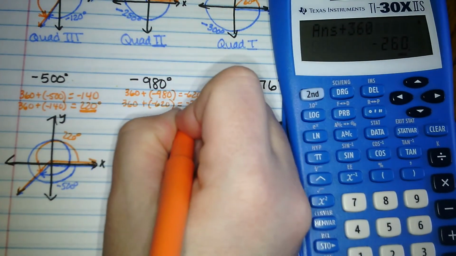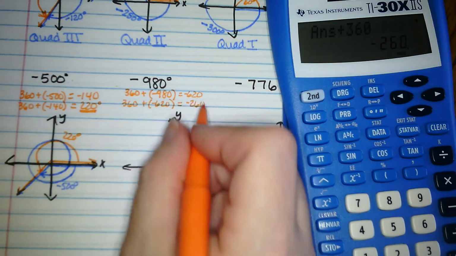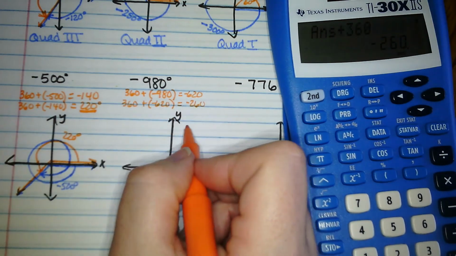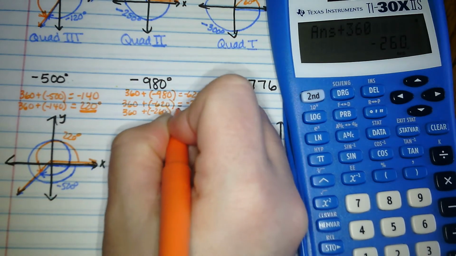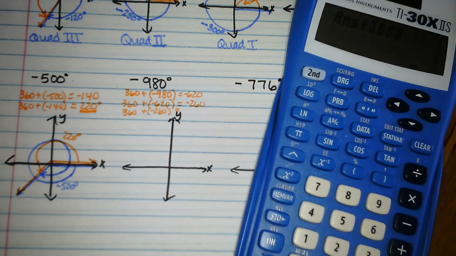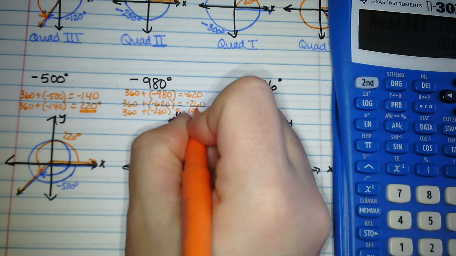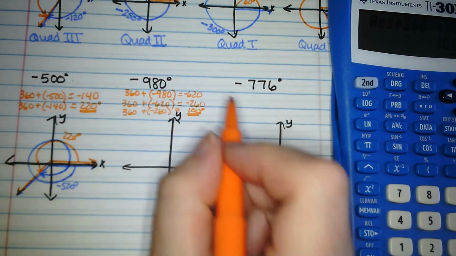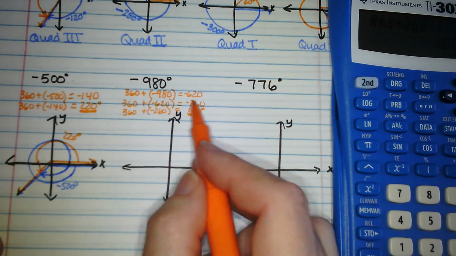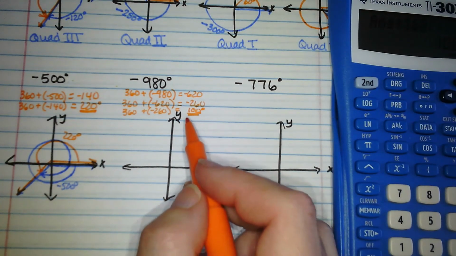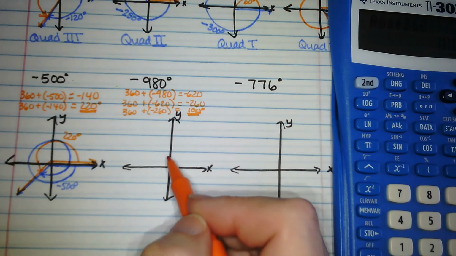I'm at negative 260, so that's a full rotation again. So I'm 2 rotations around and still not done. And this third one should do it. 100 degrees. So this means that when I'm done going clockwise around, I have to go 2 full rotations and then another 260, which means I should end up where 100 lives.